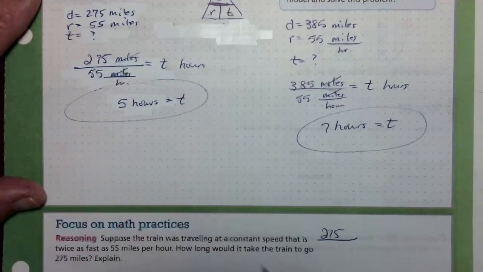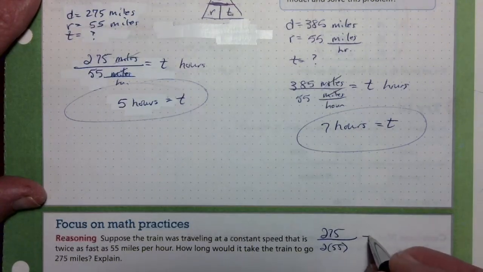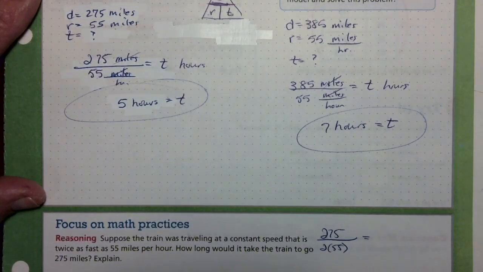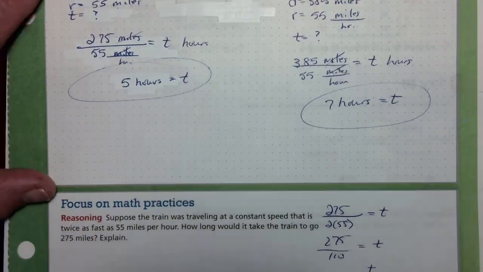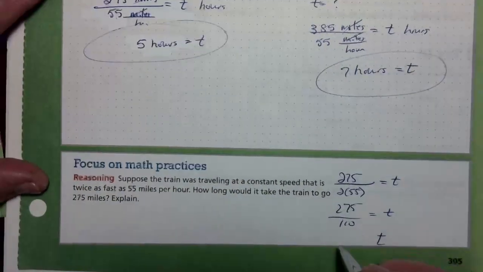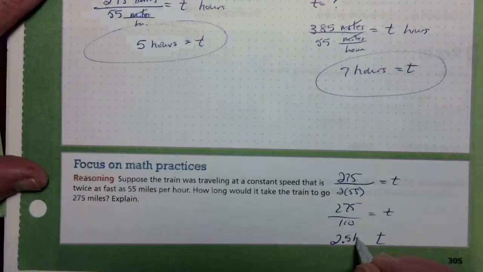But what is twice 55? 55 times 2 is 110. So we want 275 divided by 110, and that's going to give us T, which is 2.5. Now, didn't we say our reasoning was 2.5 hours?